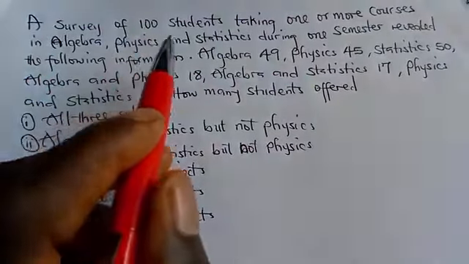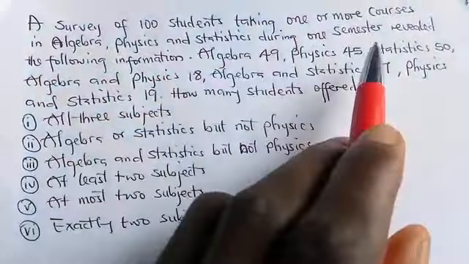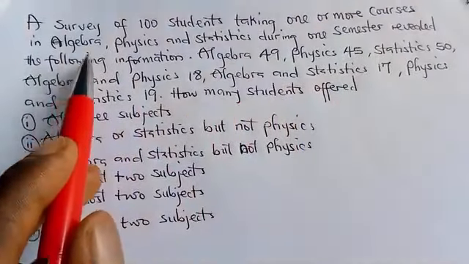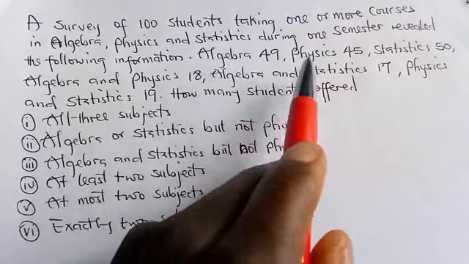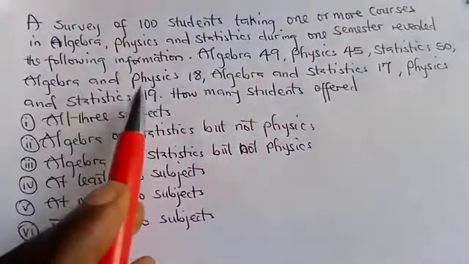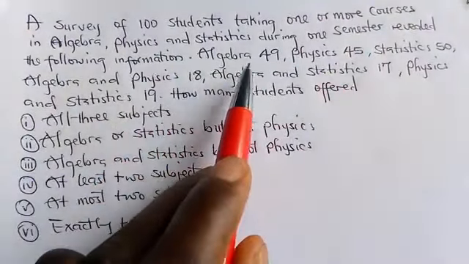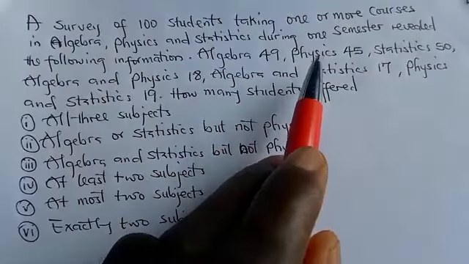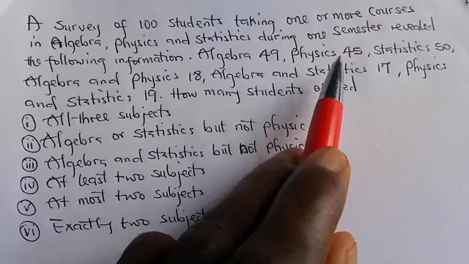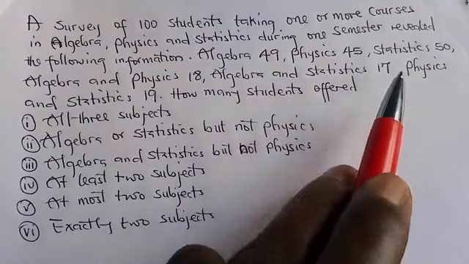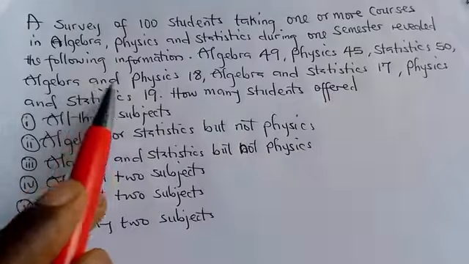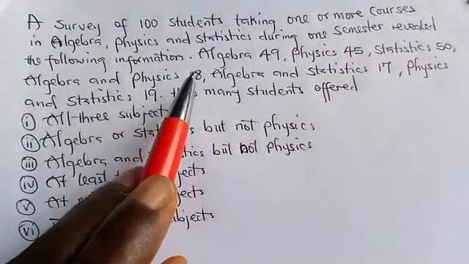A survey of 100 students taking one or more courses in algebra, physics, and statistics during one semester revealed the following information. Algebra, we have 49. Physics, we have 45 students. Statistics, 50 students. Algebra and physics is 18 students.